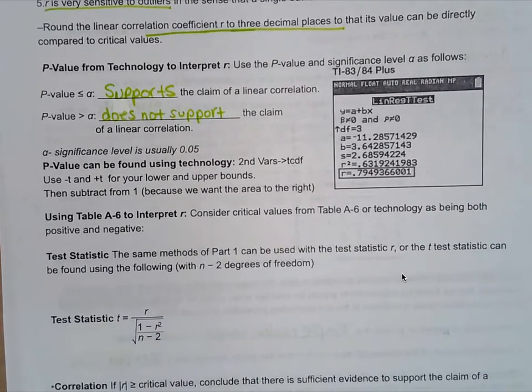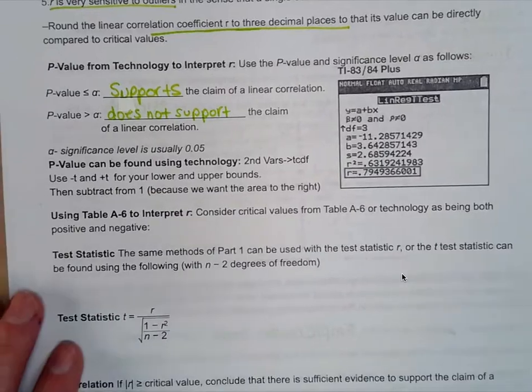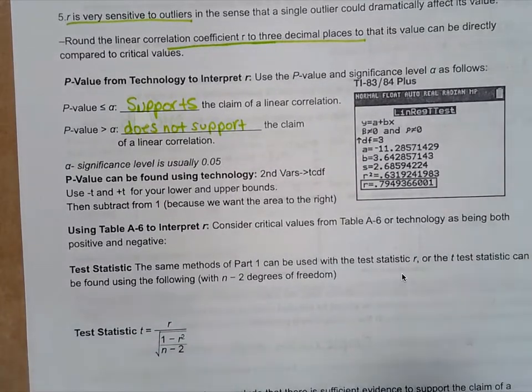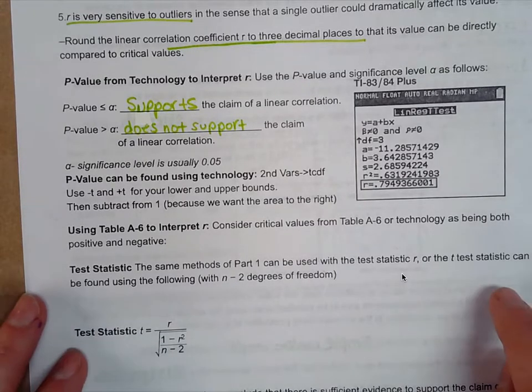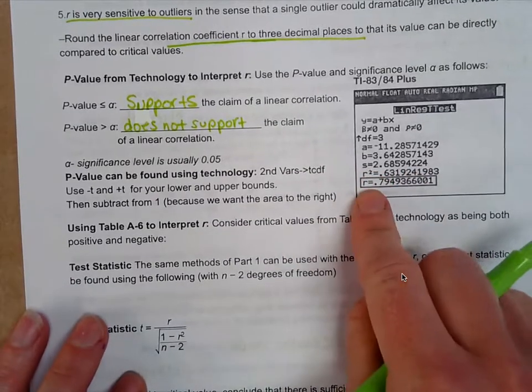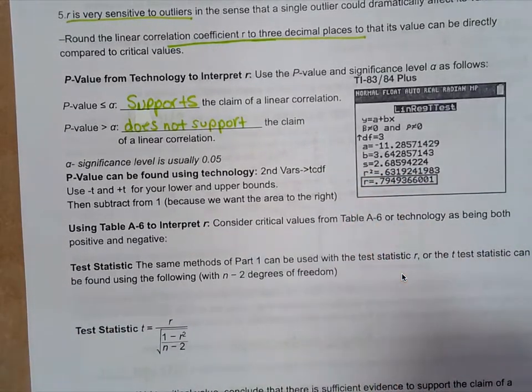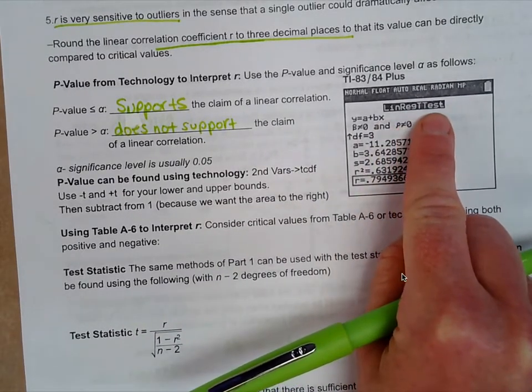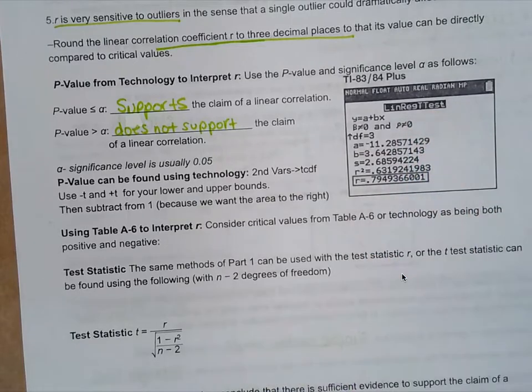In college algebra, we put the data into L1 and L2, and then we went to linear regression. But we are not just looking at the equation. Right now, what we're looking at is R, and we're also going to look at the test statistic. See how this says linear regression t-test? This is found in the test menu.